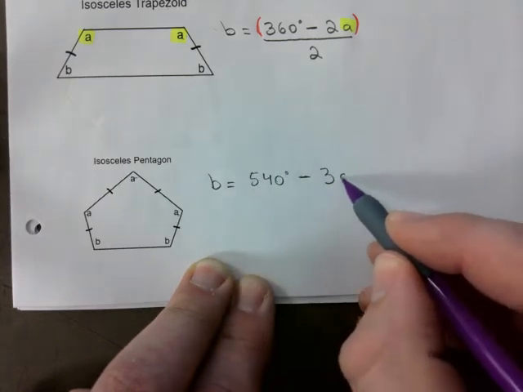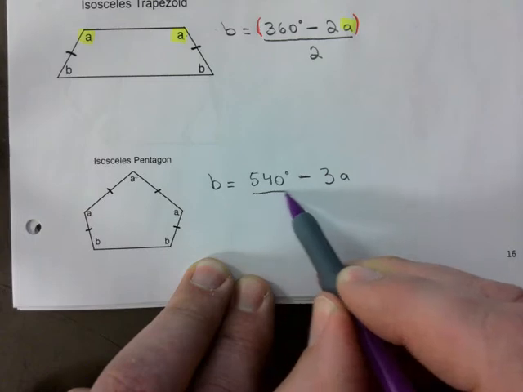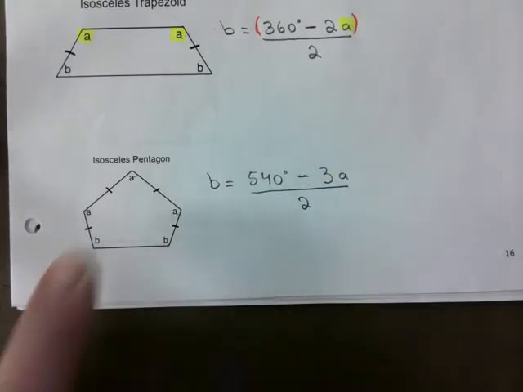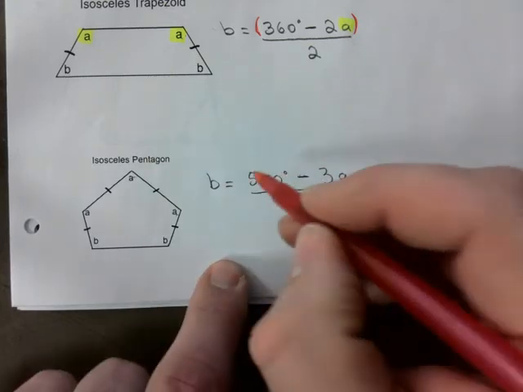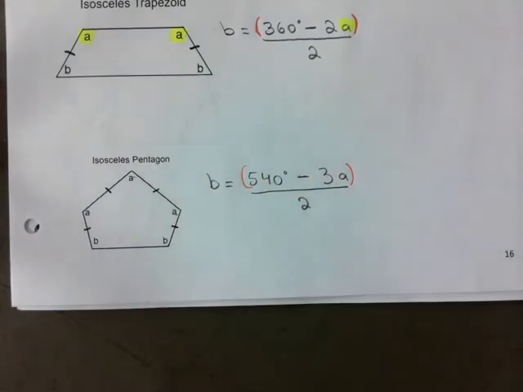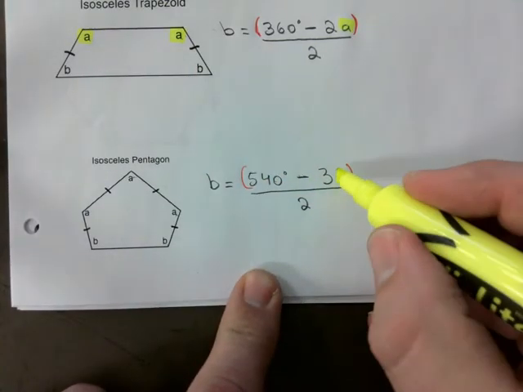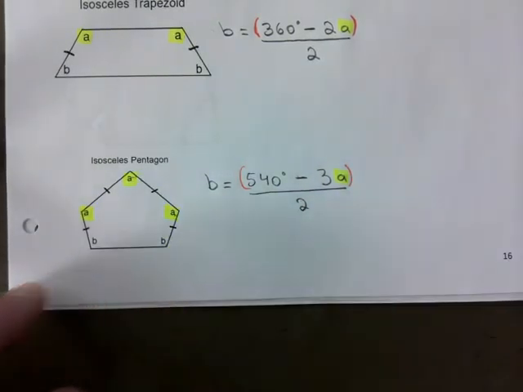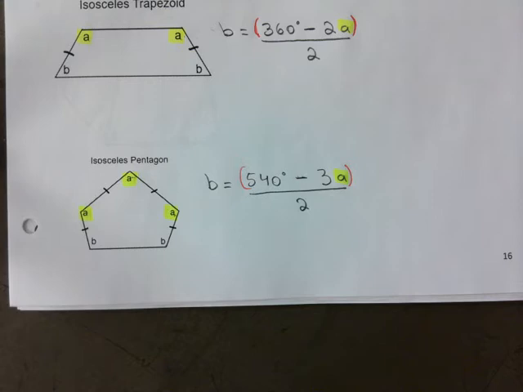So it's 3 times A divided by 2. You always divide it by 2 to split the difference between the 2 base angles there. So I'll put my brackets there. I will highlight that.